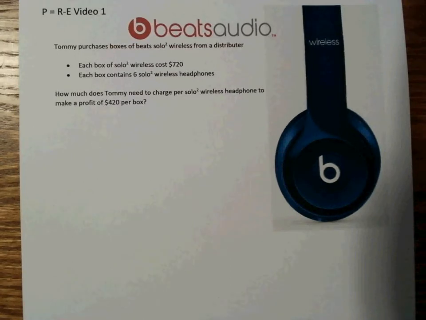We're going to do a profit equals revenue minus expense problem. I actually kind of like these problems because I used to sell door to door, and I would have to purchase boxes of merchandise and then sell the merchandise, but I had to sell it at a price where I could make a profit. I used to actually have to do this. But anyway, we're going to read through the problem and then we'll go ahead and solve it.